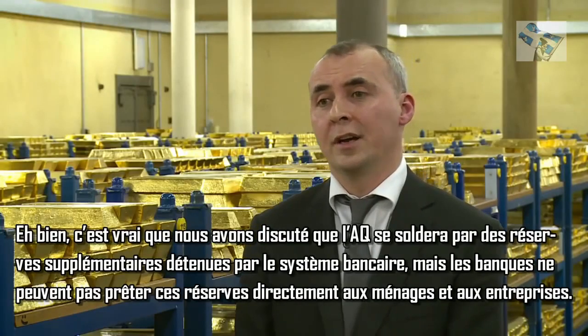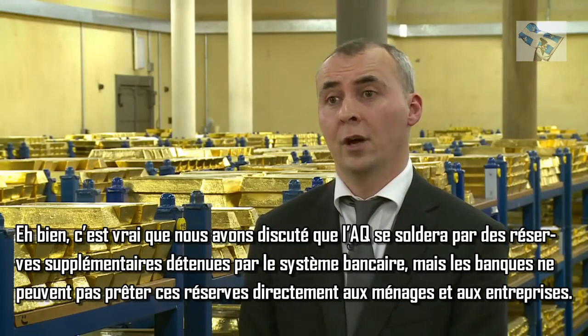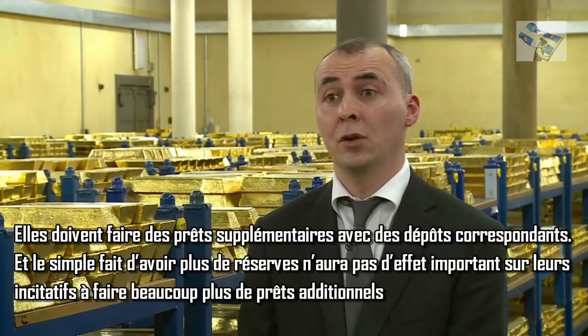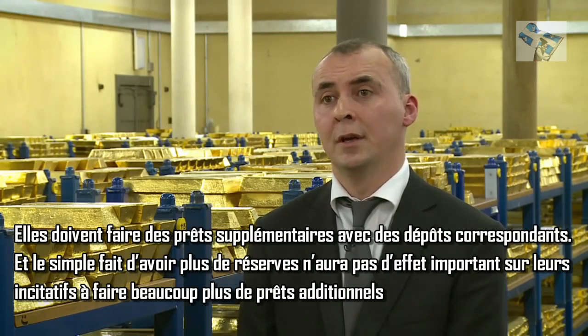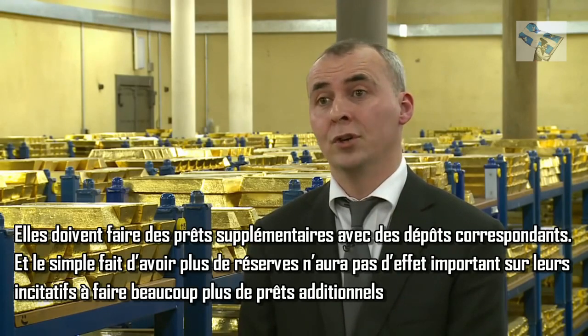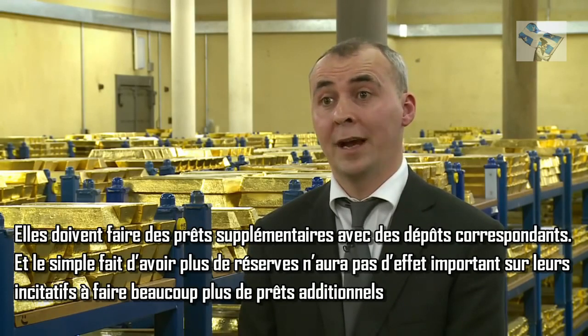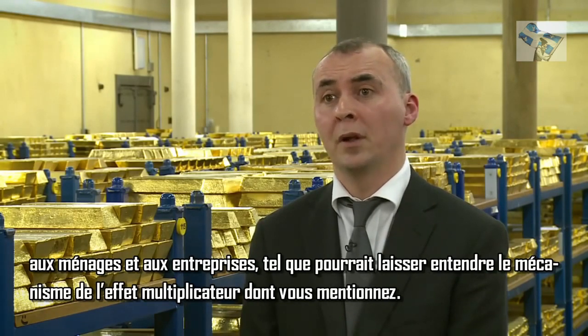Well, it's true, as we've discussed, that QE will lead to additional reserves held by the banking system. But banks cannot lend those reserves directly to households and companies. They have to make additional loans and matching deposits. And the simple fact of banks having more reserves will not materially affect their incentives to make lots and lots of additional loans to households and companies in the way the money multiplier mechanism that you mentioned would suggest.